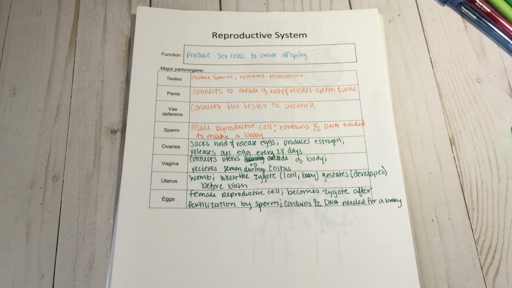Some of y'all are wondering how long does a baby remain inside the uterus before it's given birth? Generally, it is 37 weeks as a full term. That's approximately 9 months.